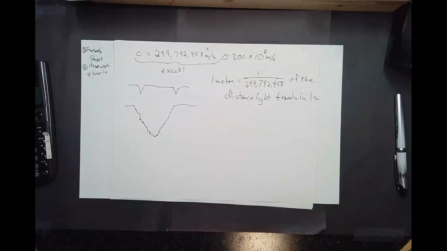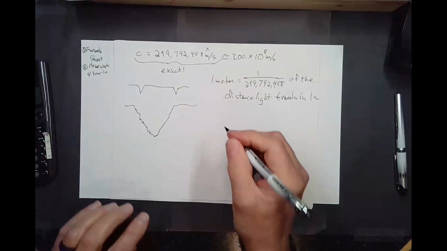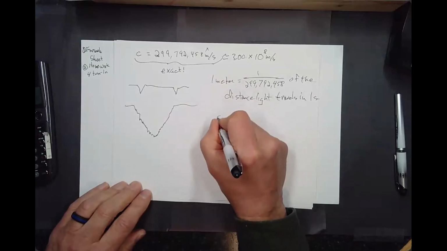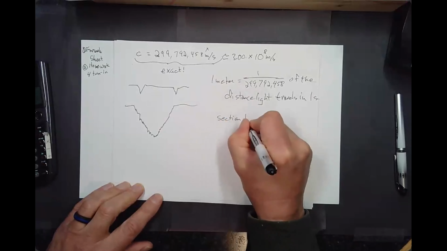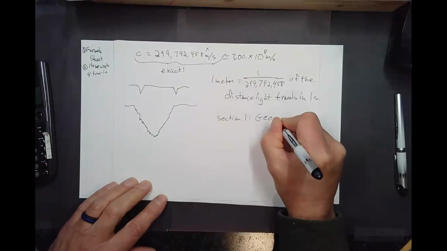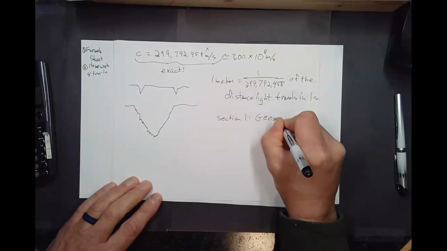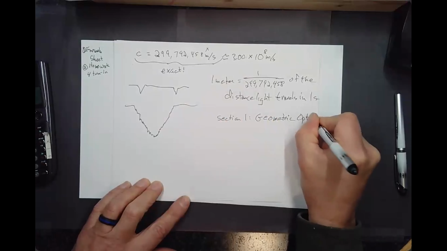All right, we'll be doing some introductory material today, and then we'll have our light unit, which is actually 2 sections, but we'll have 1 test on it. Section 1 is what we call geometric optics.